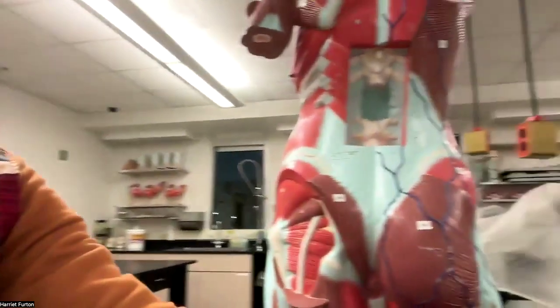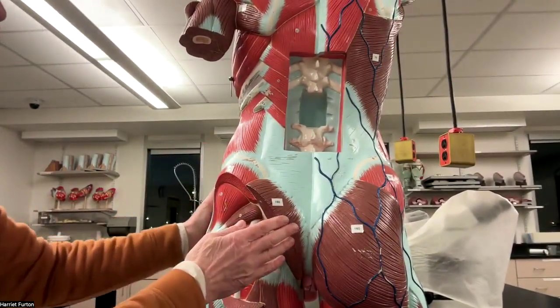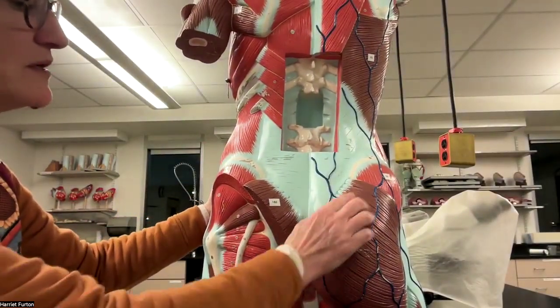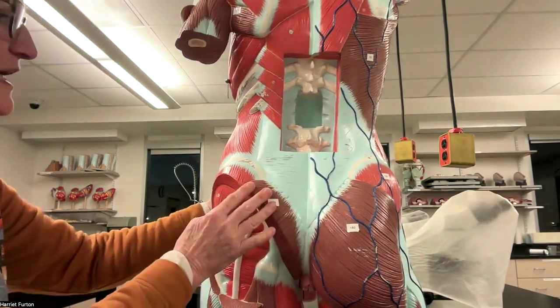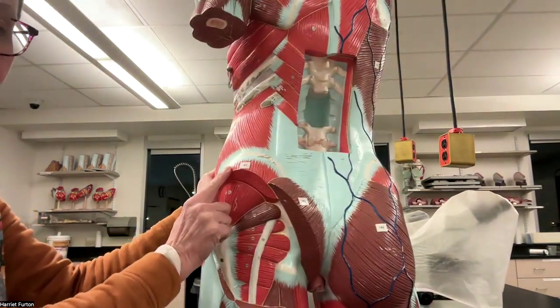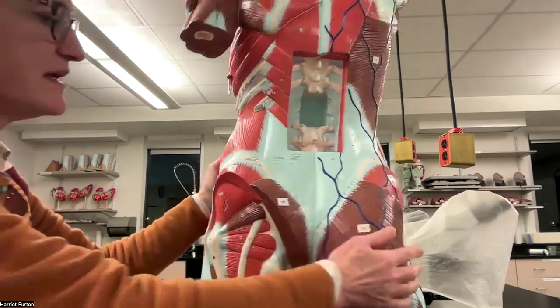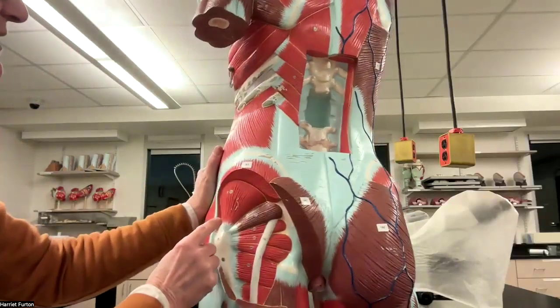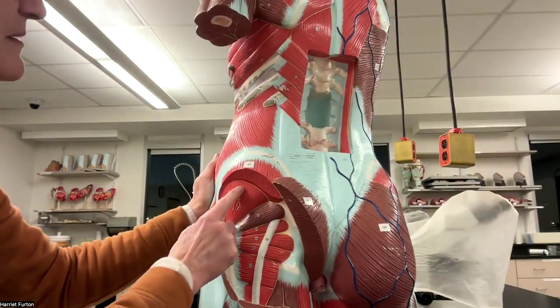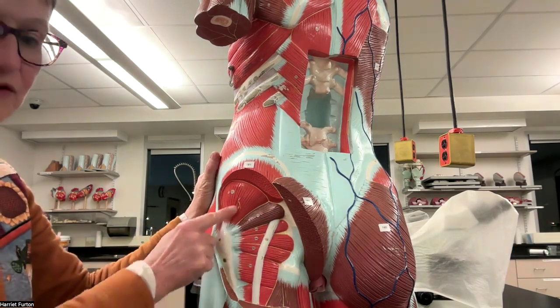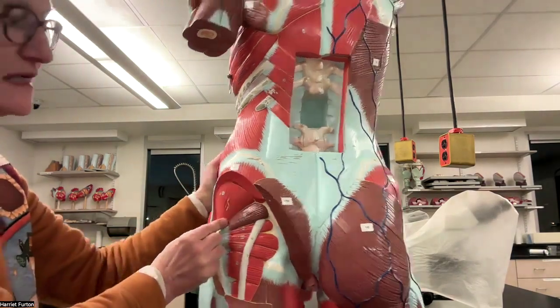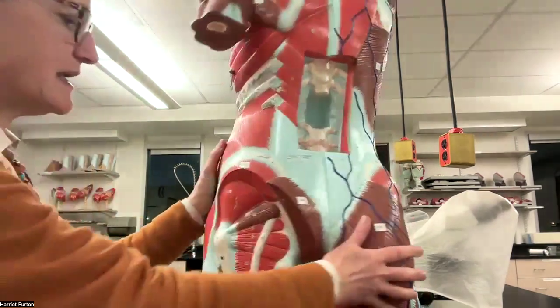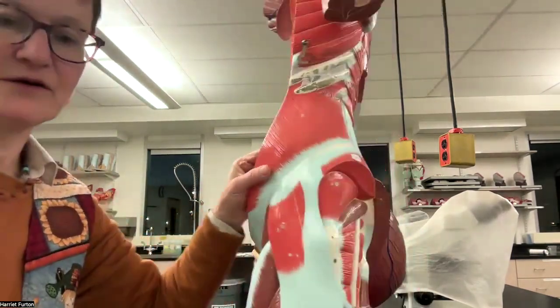Now, we have also in here on the torso model the gluteus maximus. This is 160 on both sides. 161 is the gluteus medius. This is 161, both sides. And gluteus minimus, 162 in here. This is the minimus. And in here, you cannot see it. Good.